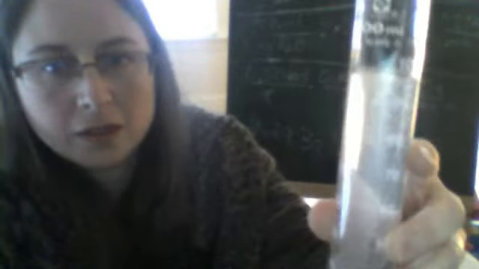And can you see? If I get it very flat, we're probably only at 98 milliliters. And I didn't spill anything, so I hope it can really show you that we're a bit under.